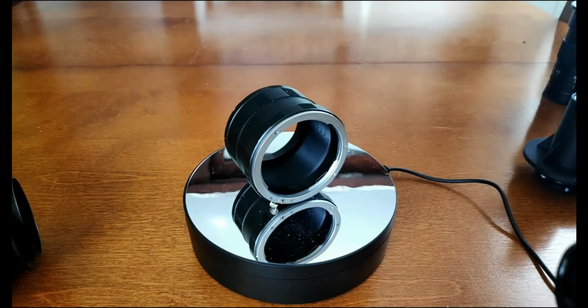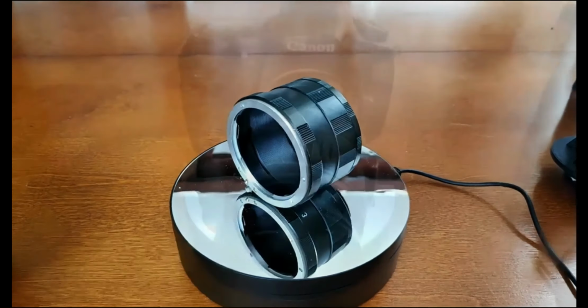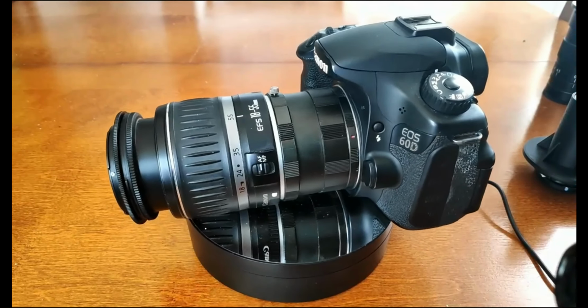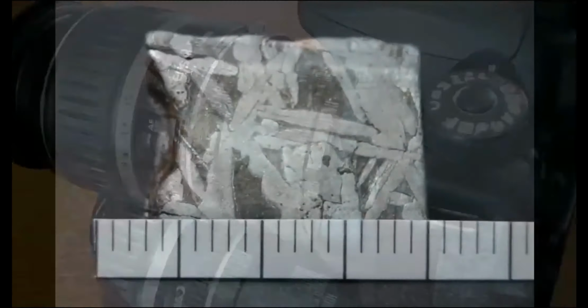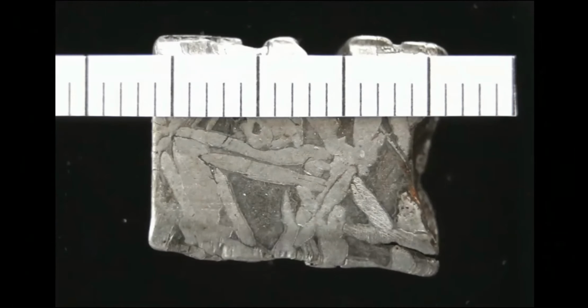Another way to focus closer is to add cheap extension tubes. You do lose a tiny bit of sharpness with cheap lenses, but you also get much higher magnifications possible. Here are a few more photos with this setup.